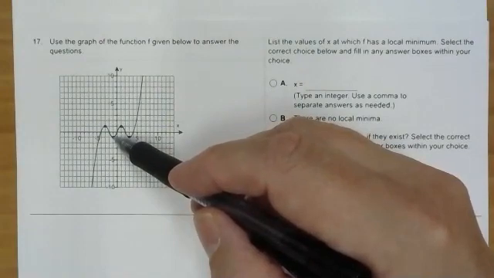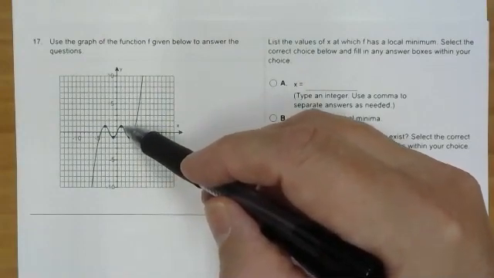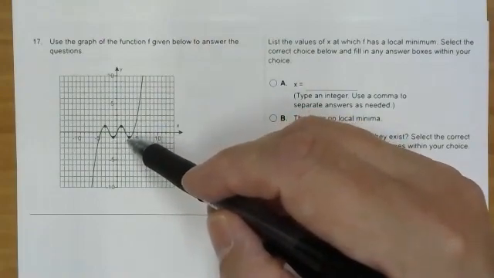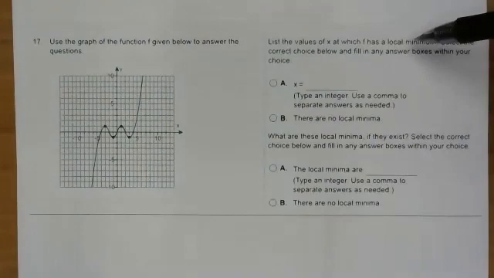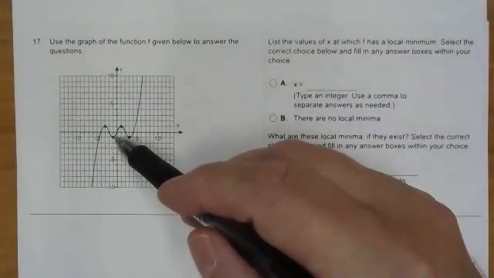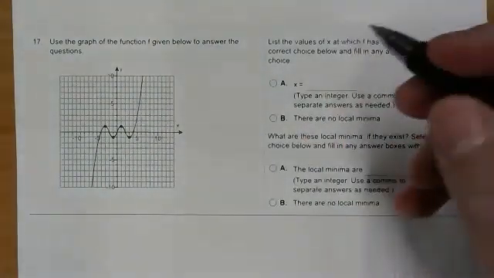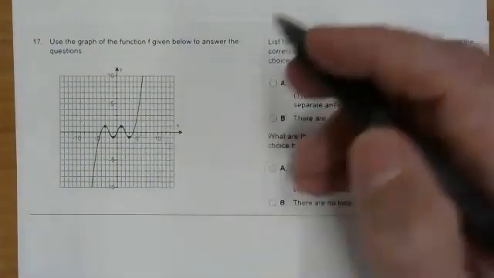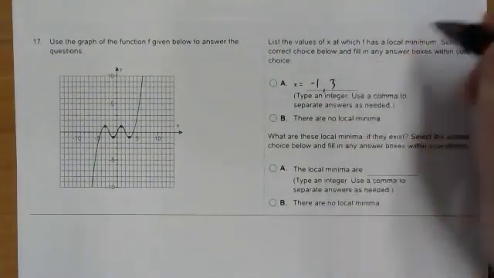It's like the bottom of a valley. Another maximum, another minimum. So there are 2 minimums. They're asking for the values of x where you have a local minimum. So this one right here looks like at -1. And then over here, looks like it happens when x is 3.